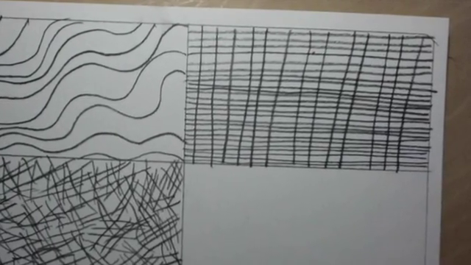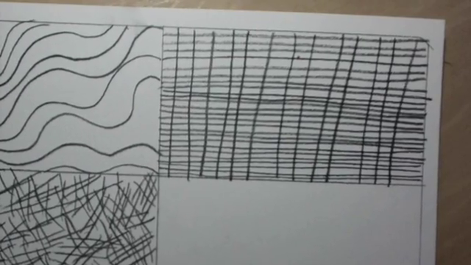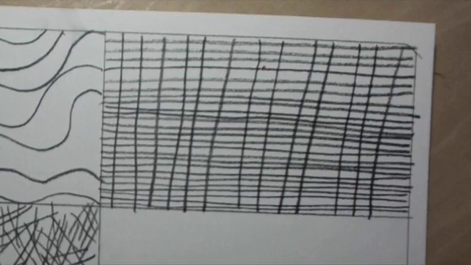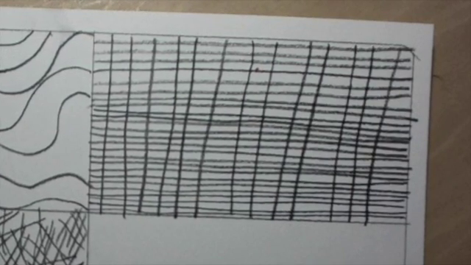The ones that are vertical are wider than the ones that are going horizontal, the ones that go side to side. And then this one, the third one, is a totally different look of a texture. This one is created with smaller lines crossing over each other. It's called cross-hatching.